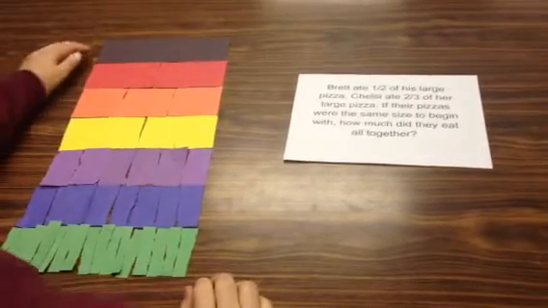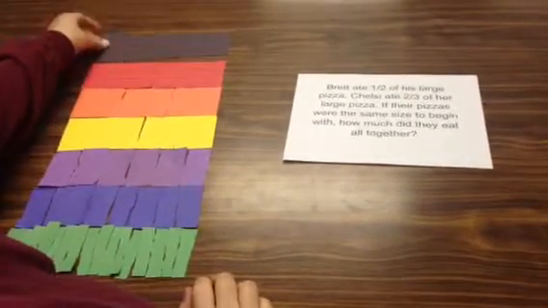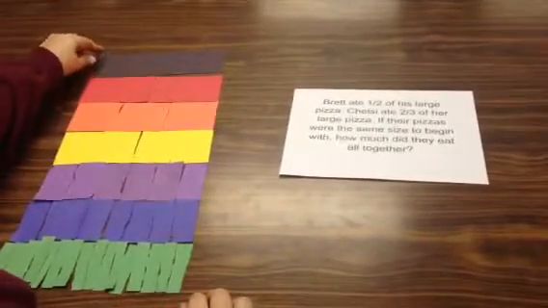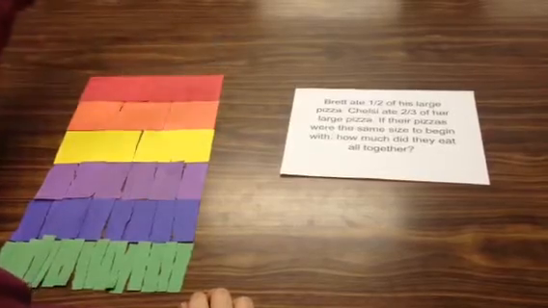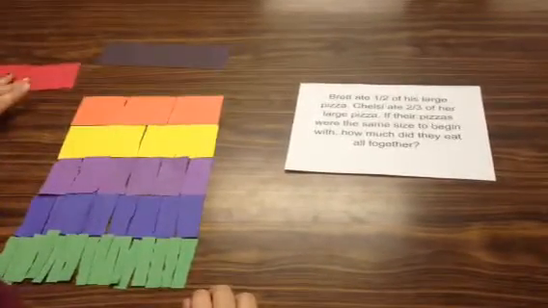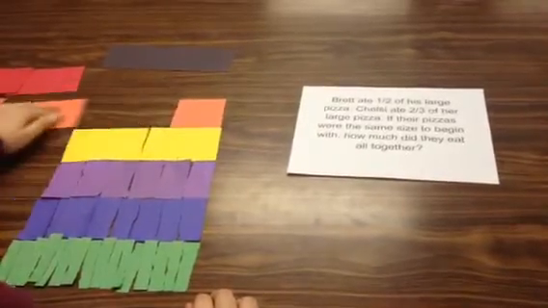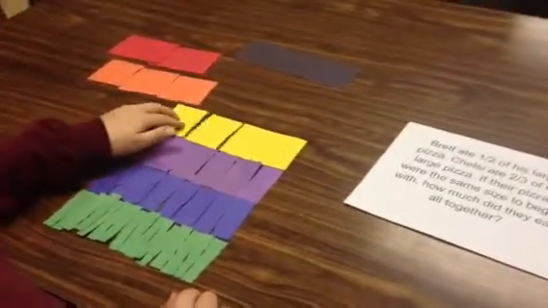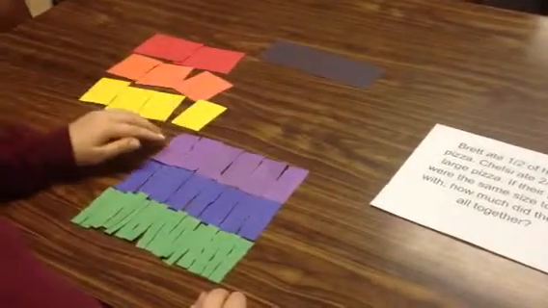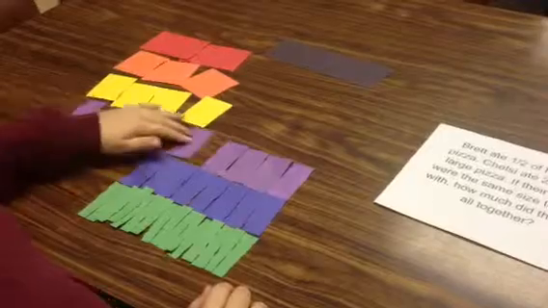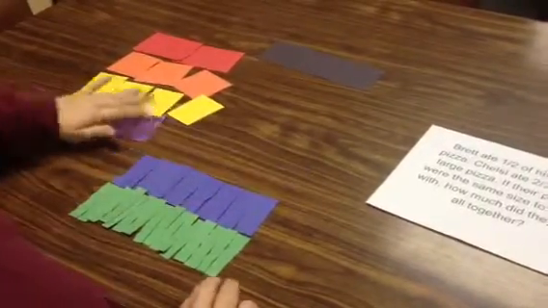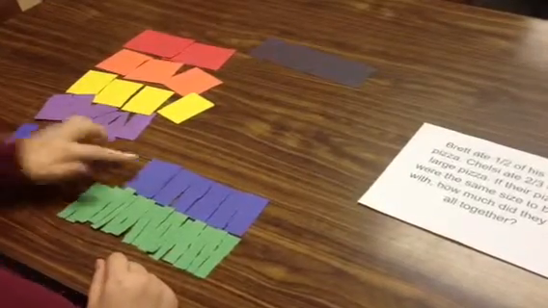All fraction tiles, these are made out of construction paper. The black is going to represent our one whole. The rest of the pieces are proportional to the one whole. So the red represents half. The orange represents thirds. The yellow represents fourths. Our purples represent sixths. Our blues represent eighths.